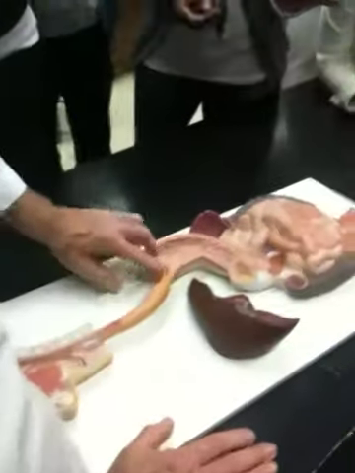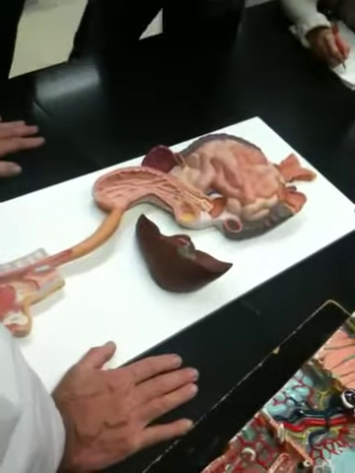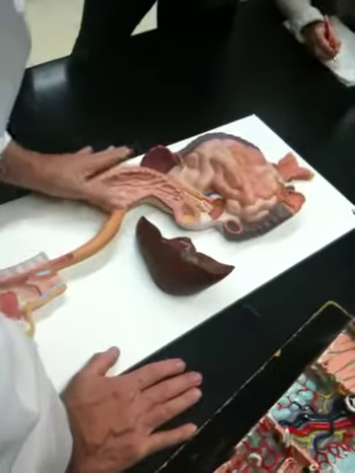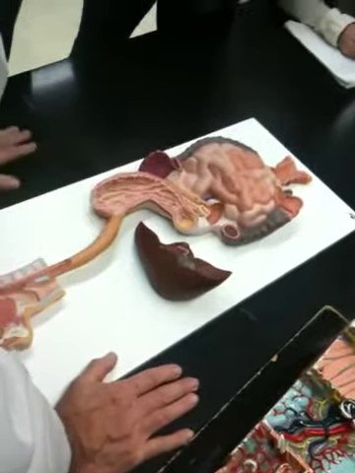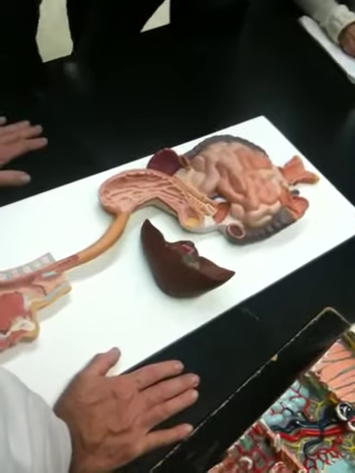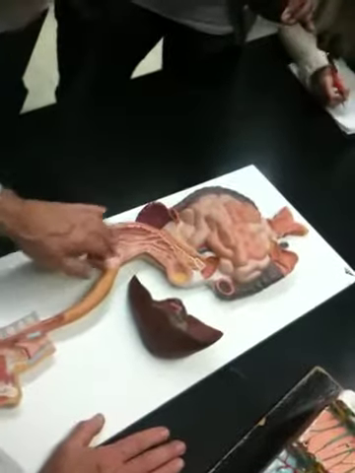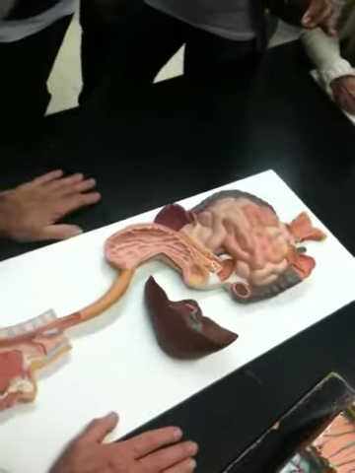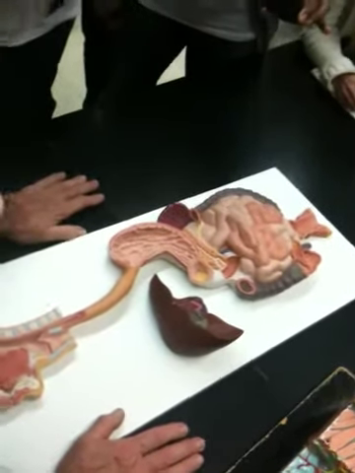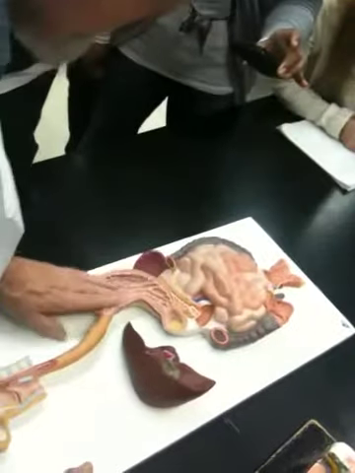Here's the stomach. The lower portion of the esophagus, at the beginning of the stomach, is called the cardiac region of the stomach, and there is a weak sphincter here we call the cardiac sphincter, also known as the lower esophageal sphincter. Here's the stomach. These ridges in here are called rugae. Next week we'll look at another stomach and other parts of the stomach.